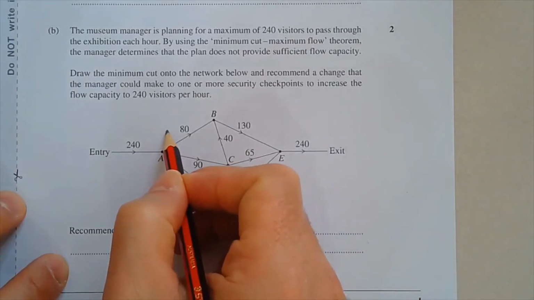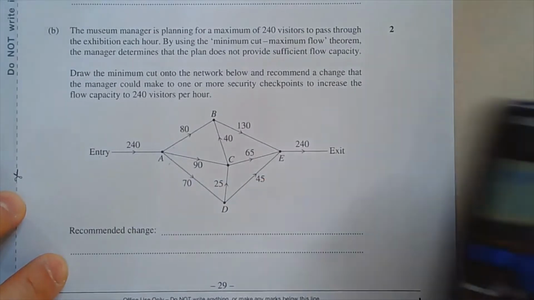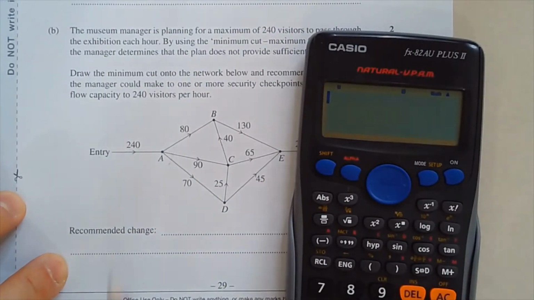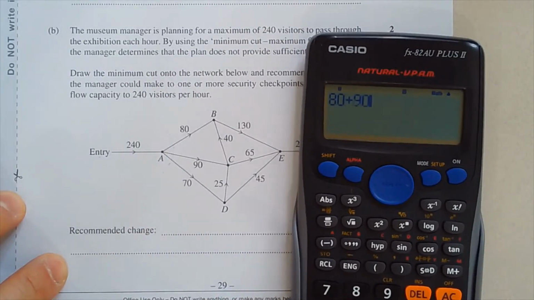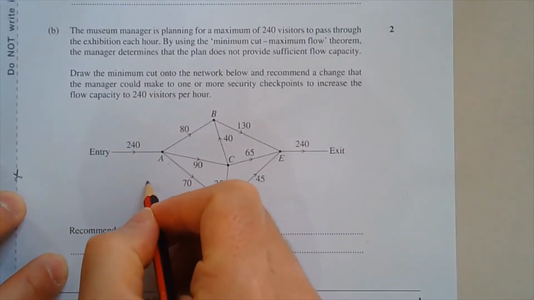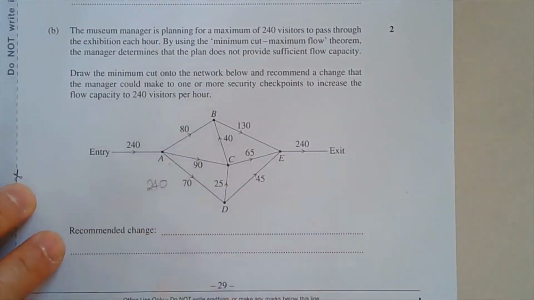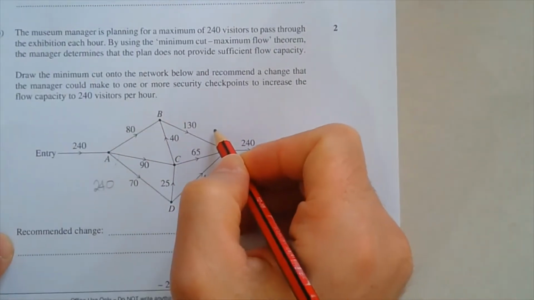First of all, let's just draw the obvious cuts. Okay, so there's one there. That's going to be 80 plus 90 plus 70, which happens to be 240, which is quite interesting. That actually equals the inflow to A. We also have this cut here.